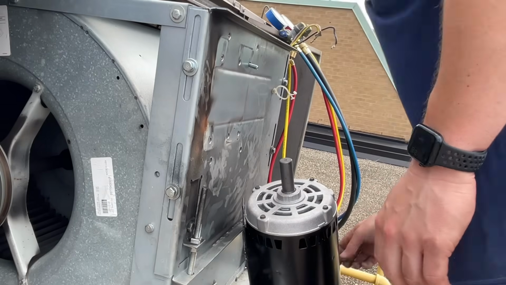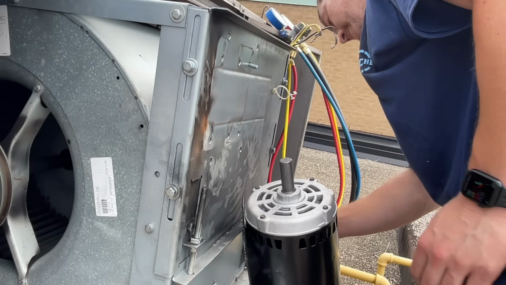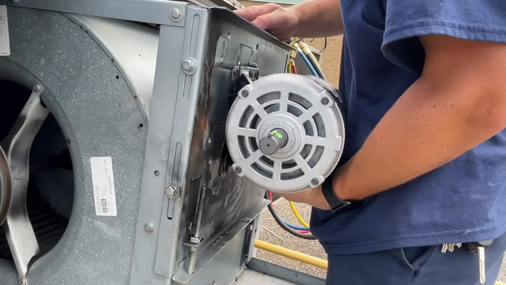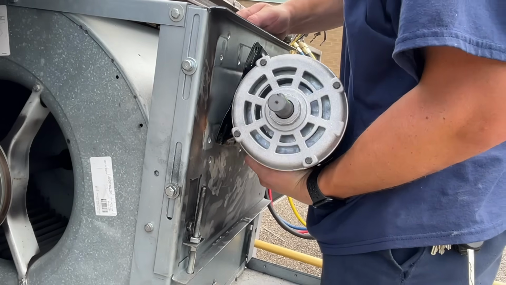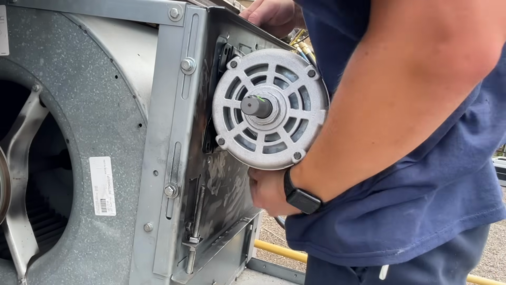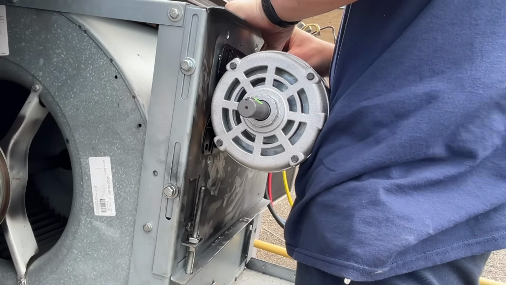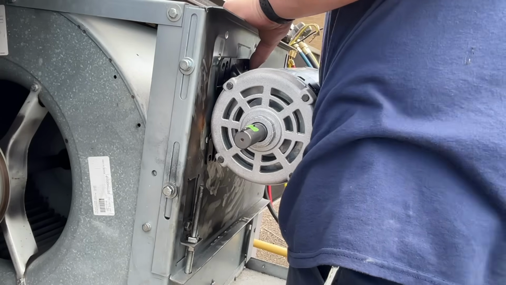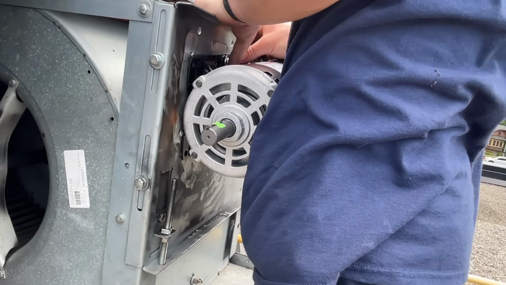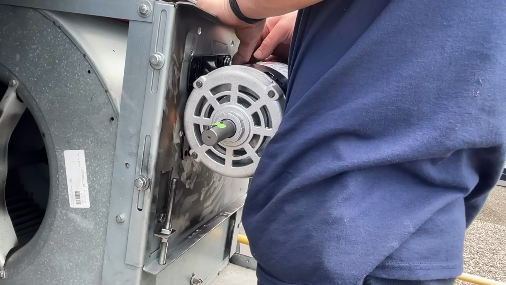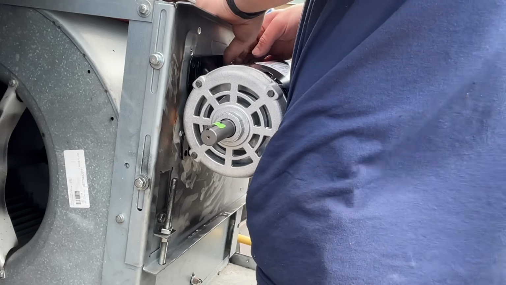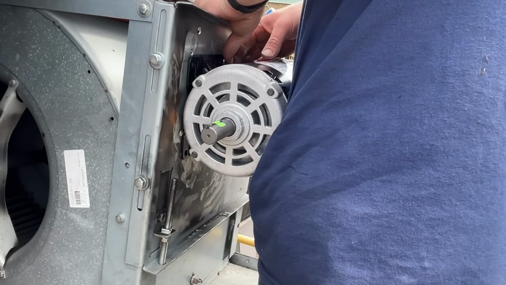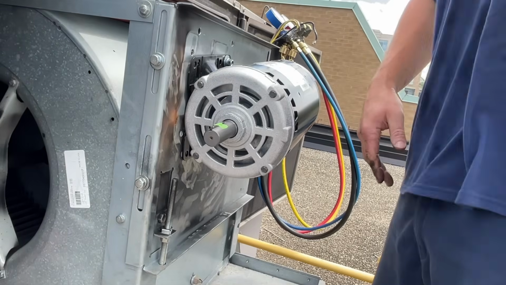So just watch your hands here, guys. I've broken fingernails off doing this, cut my hands open pretty bad before. Come on, you guys can join me along for the struggle of changing blower motors on your own. Stay in there. Come on. Okay, now we got it. There's one in place. Let's put the rest in.